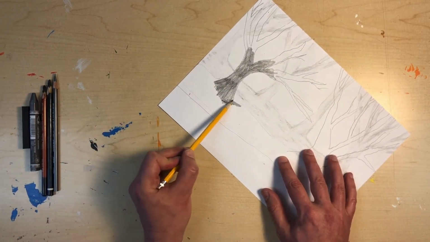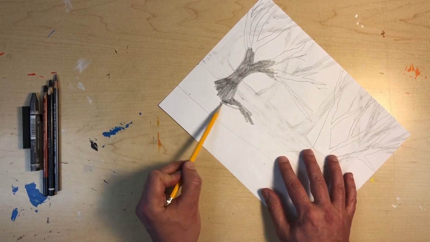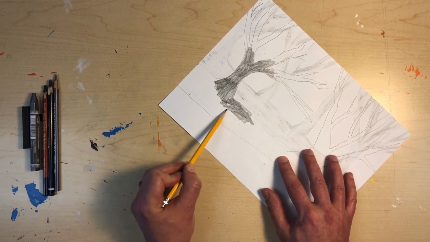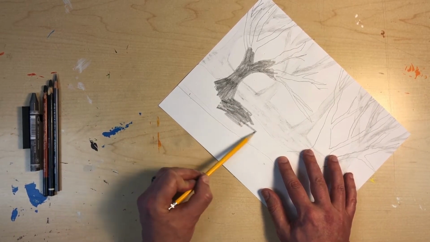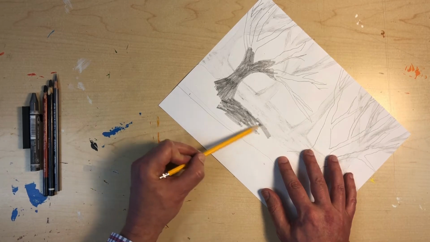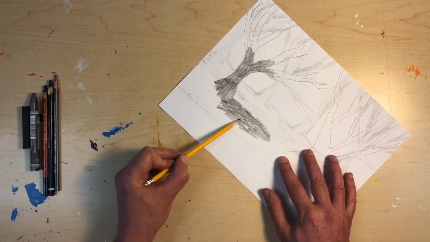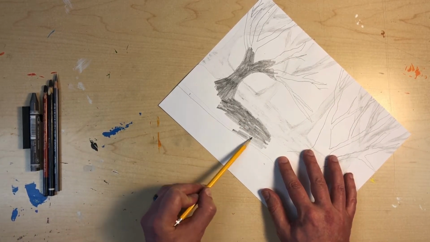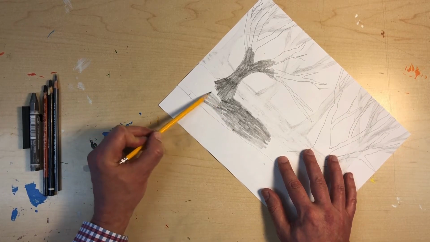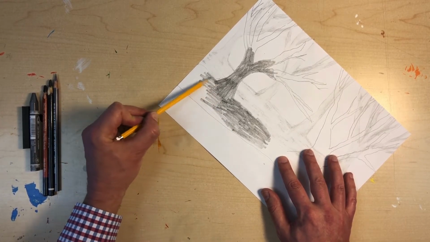And then down here on the ground, I'll go like this and do these lines more horizontal. So it's more like the ground, okay? So it's more horizontal. Maybe there's some rocks in there. We see a bit more detail as we go into this second layer.